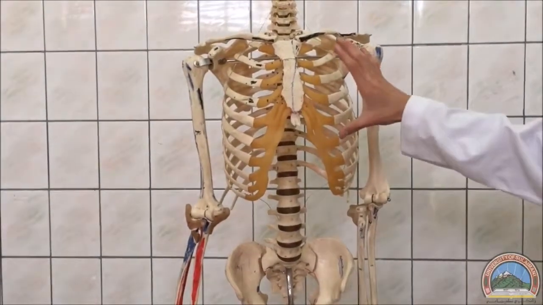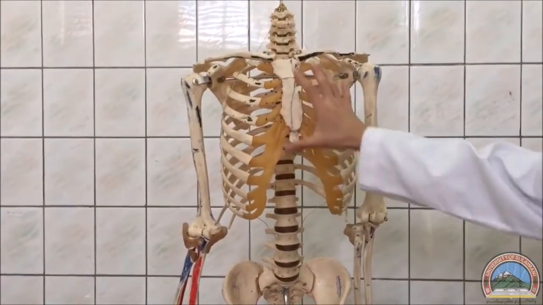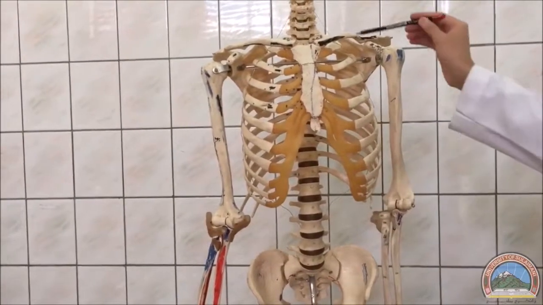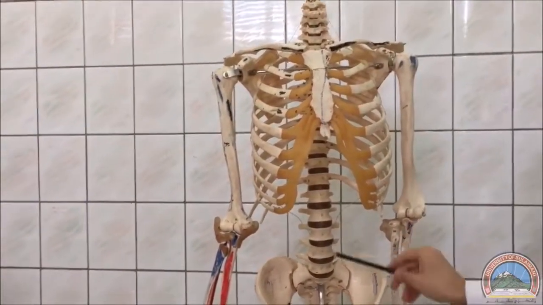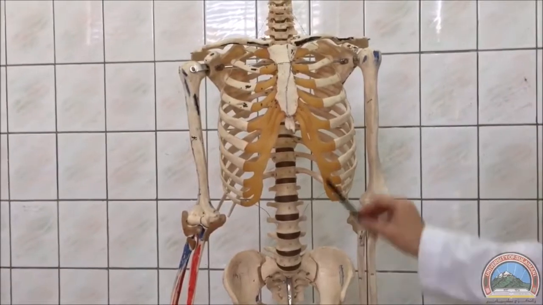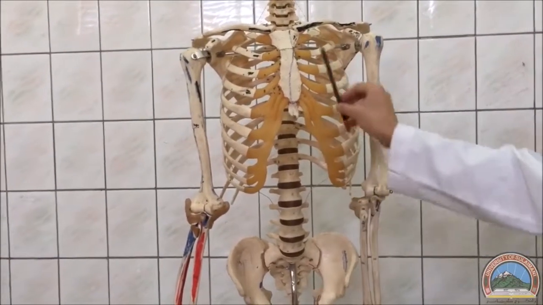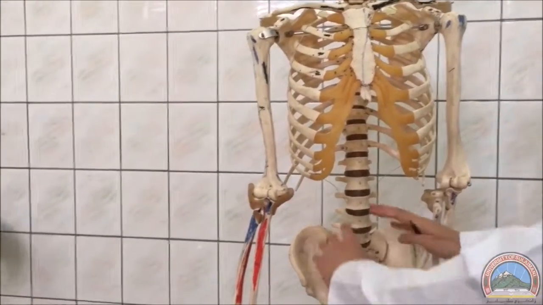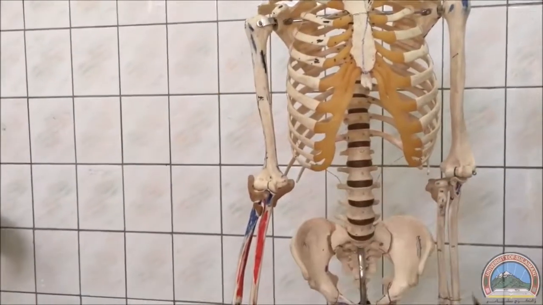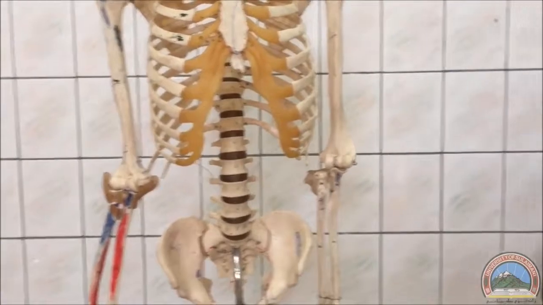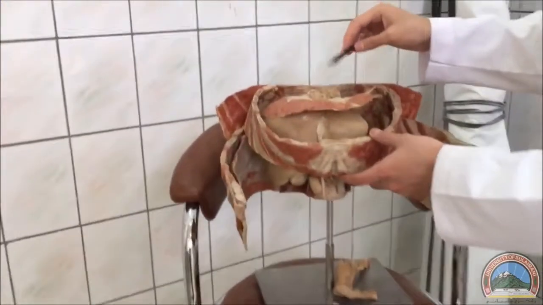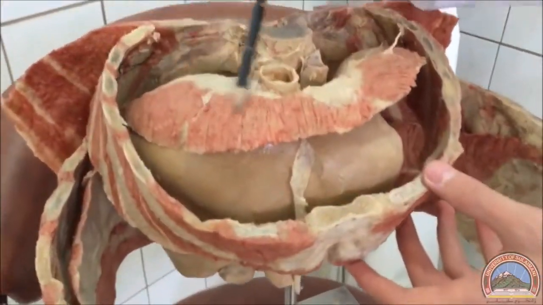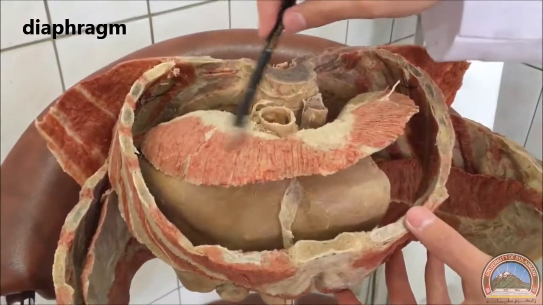Now we're going to talk about the thorax. The thorax is a region that lies between the neck and the abdomen. The thoracic cavity and the abdominal cavity are separated by the diaphragm. And here on this model we can very clearly see the diaphragm. This is the diaphragm. It's a muscle.